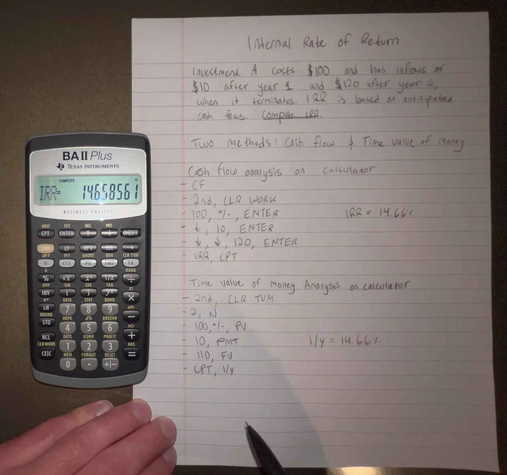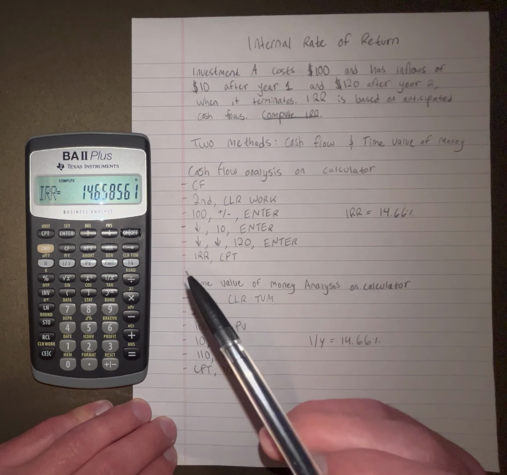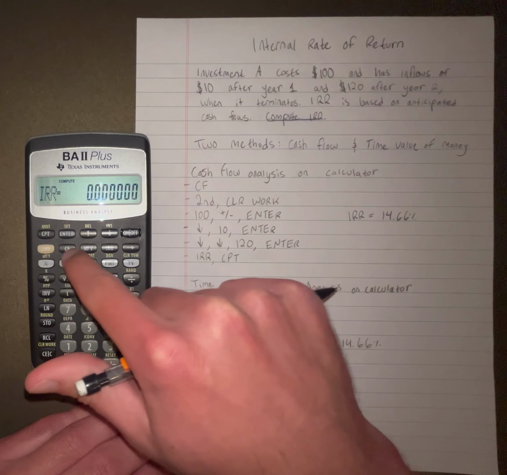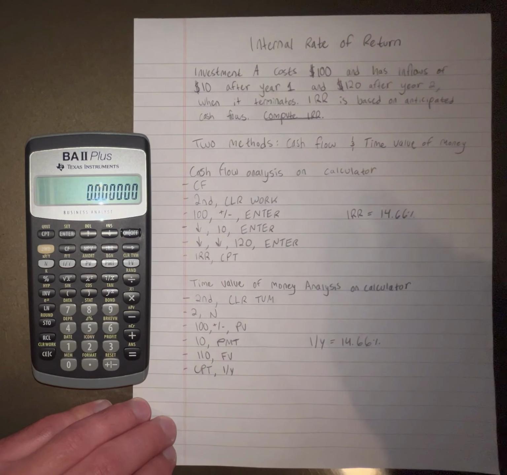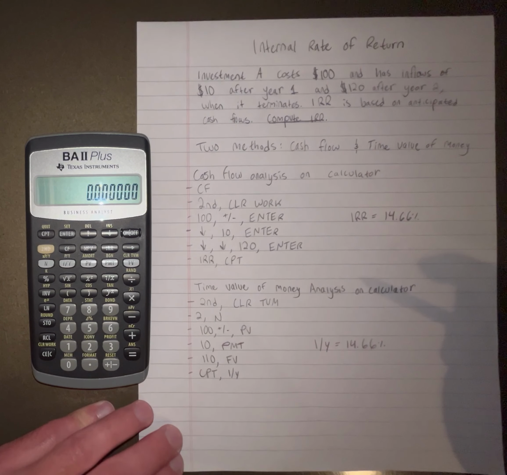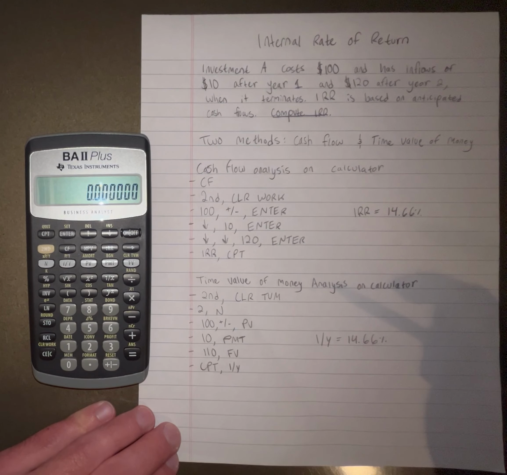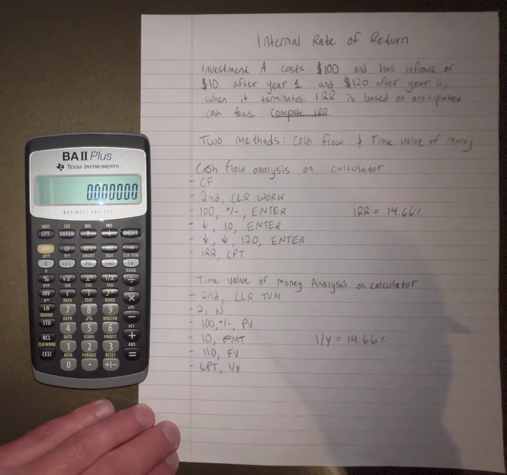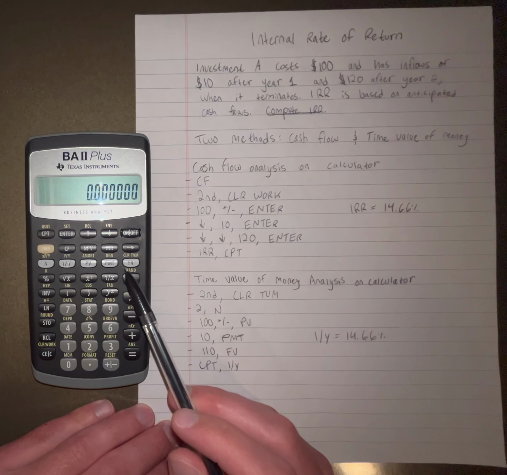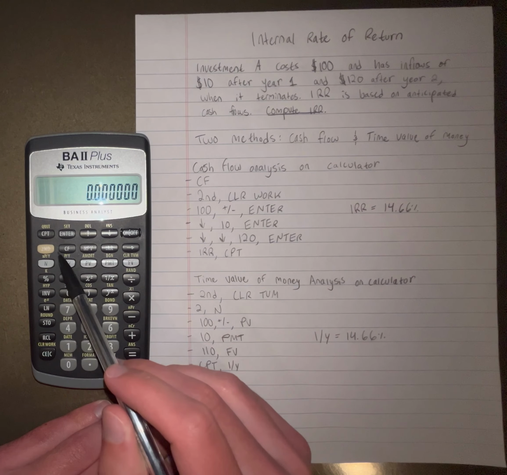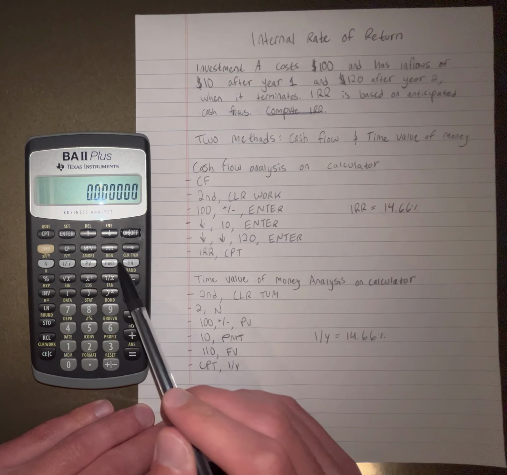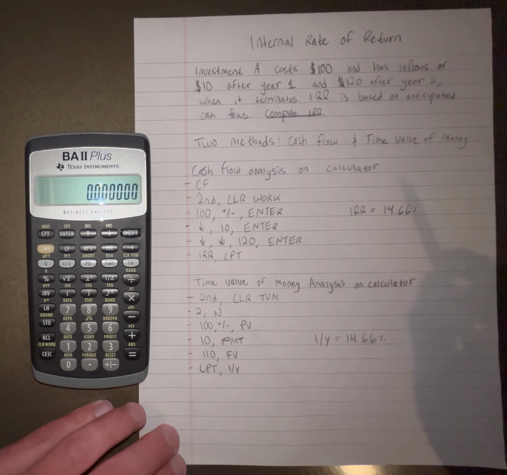Now we're going to replicate this answer with the time value of money analysis on our financial calculator. You can clear out these values, second clear work, and quit the cash flow analysis method. Now you also want to clear out your time value of money values. To do that, we're going to do second and then clear TVM. Our time value of money values are right here: N, I/Y, PV, payment, and future value.